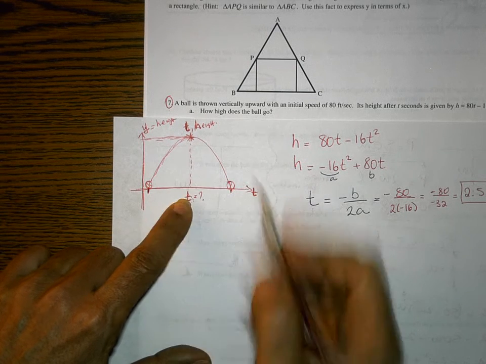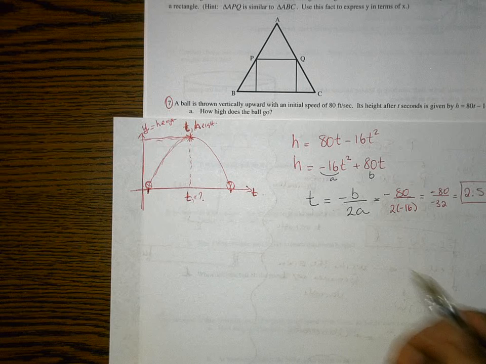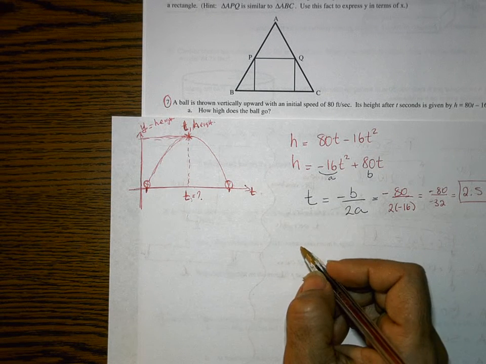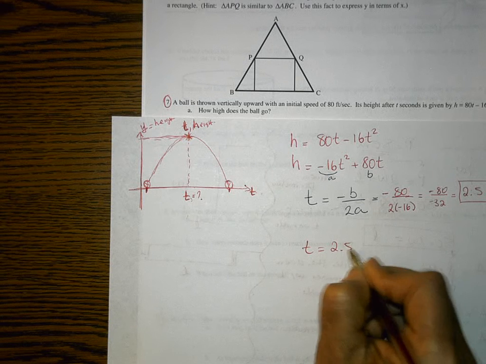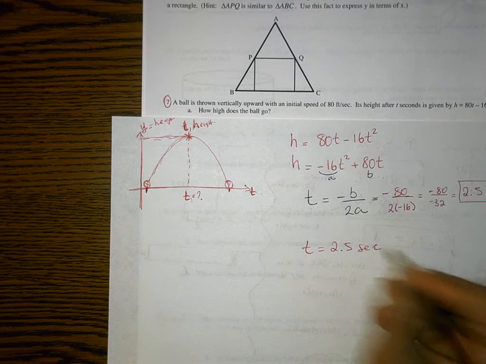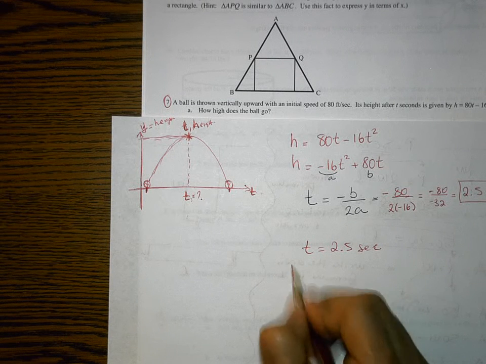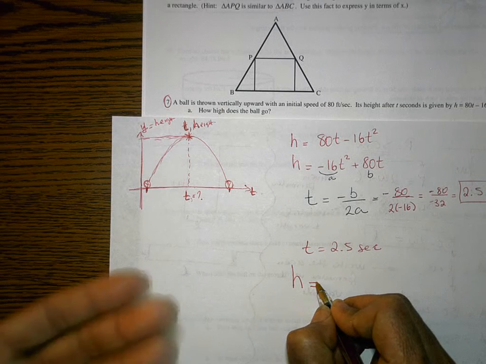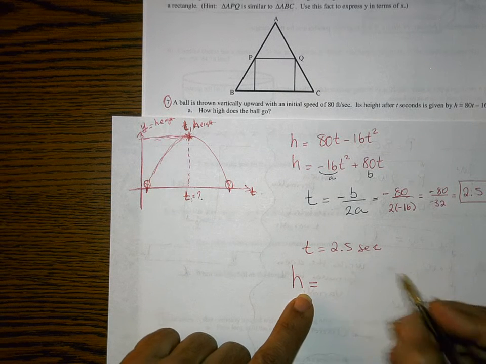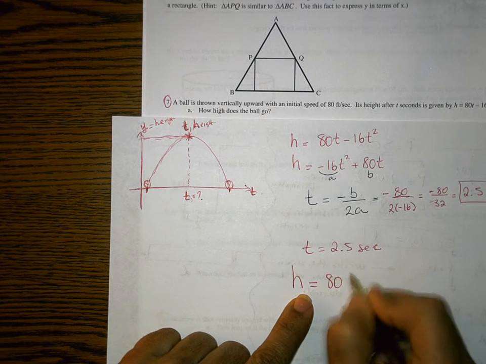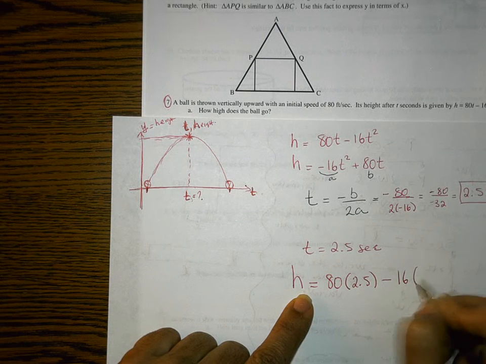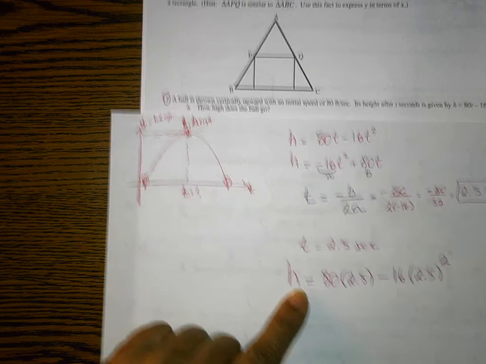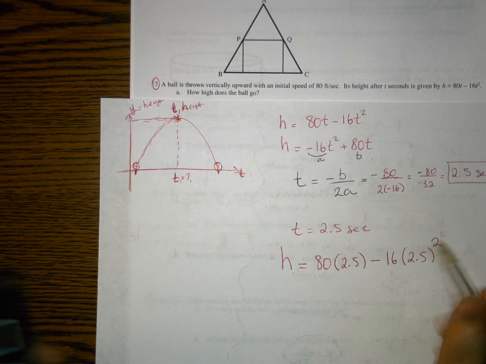It started from the ground. So now I need to find what the height is. If I know that t is 2.5 seconds, all I have to do is go back and plug it into my equation for height to find out how high it will be at 2.5 seconds. So I'm going to have 80 times 2.5 minus 16 times 2.5 squared. Please be careful because you need to square it first and take things very carefully here, okay?